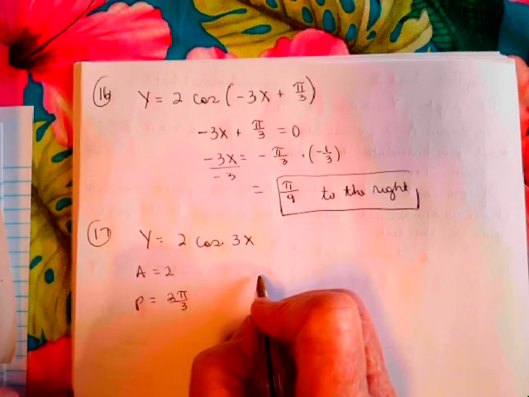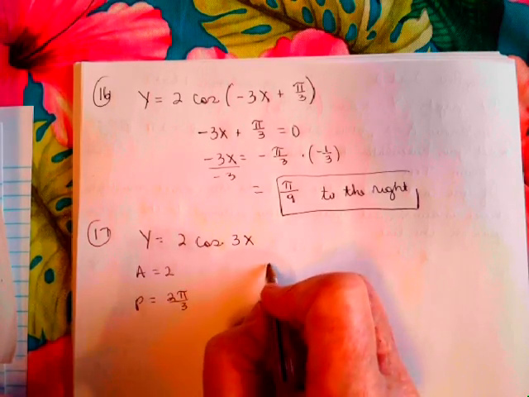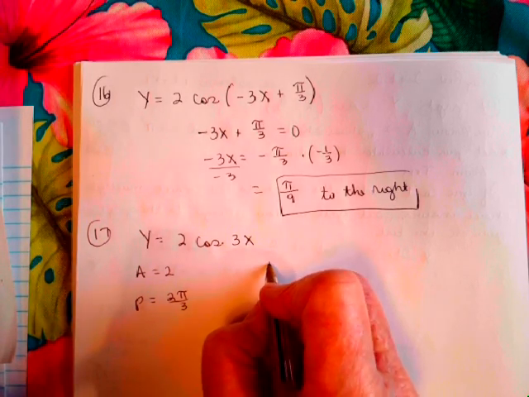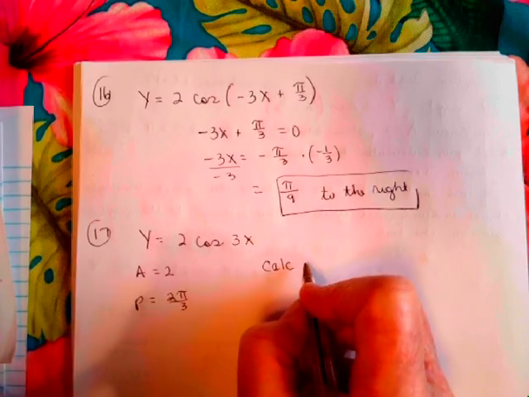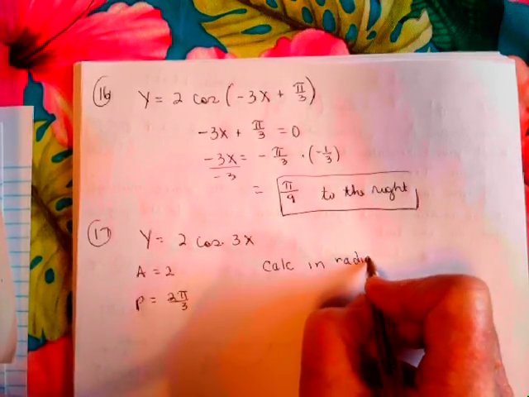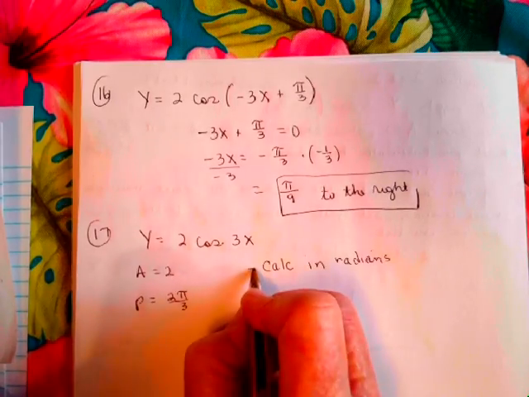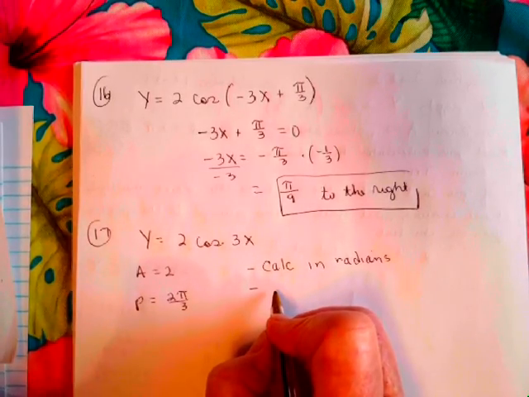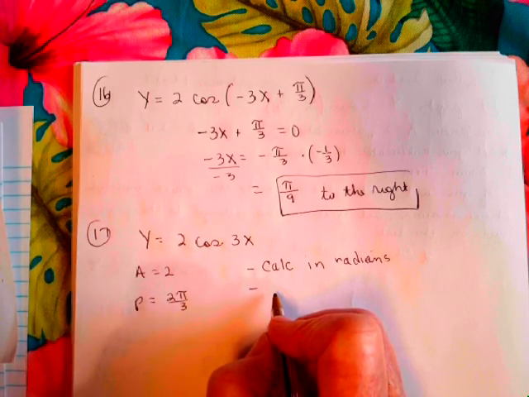Be sure that you have your calculator set in radians. Graph this, check the multiple choice answers, see if it matches up.